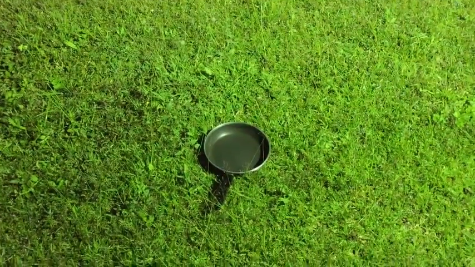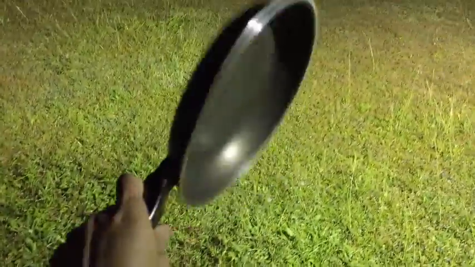You see, this is the frying pan at night. Let's touch the frying pan. It's not hot at night because there's no sun. There's not much radiation going on here. No heat transfer. That's why this pan is not hot.